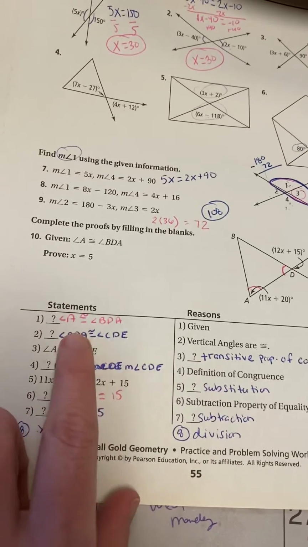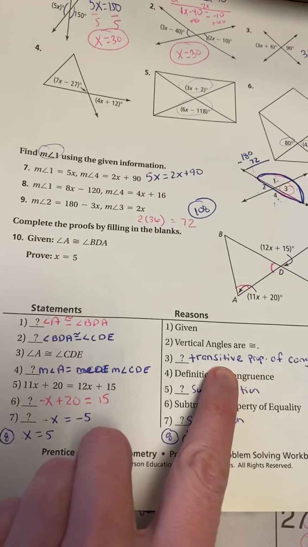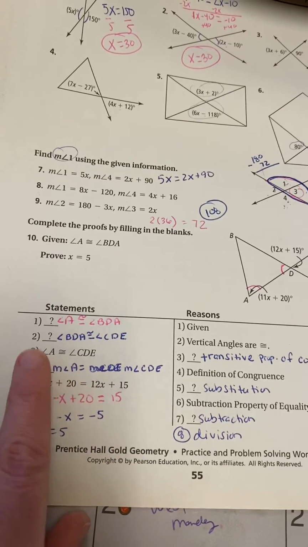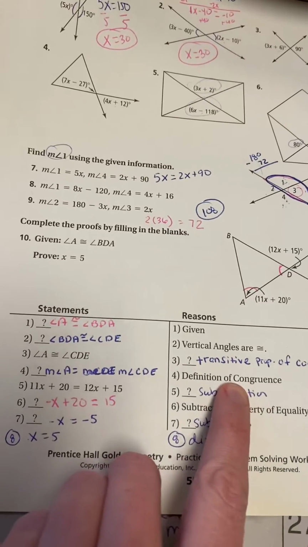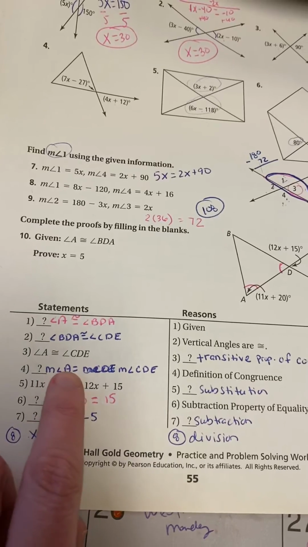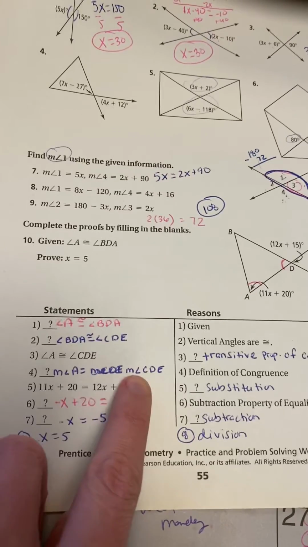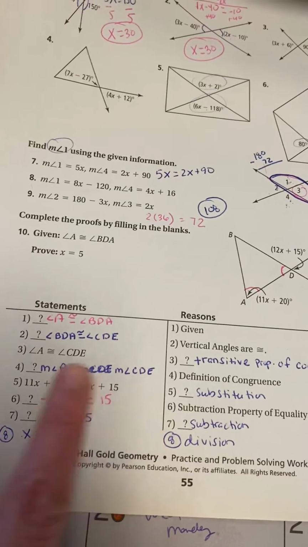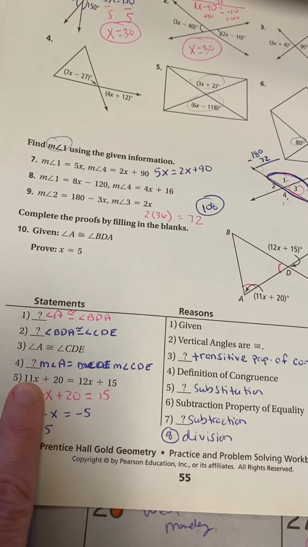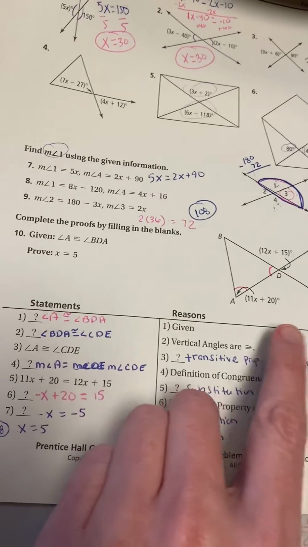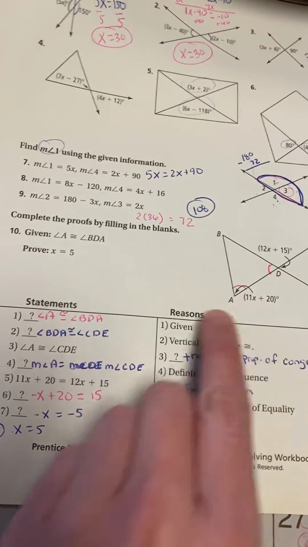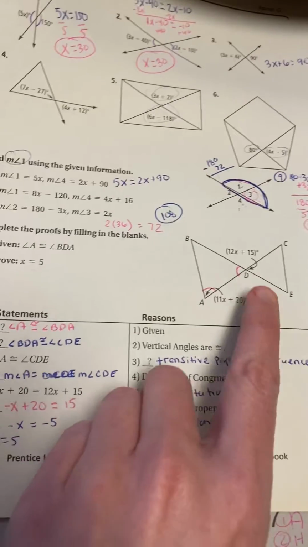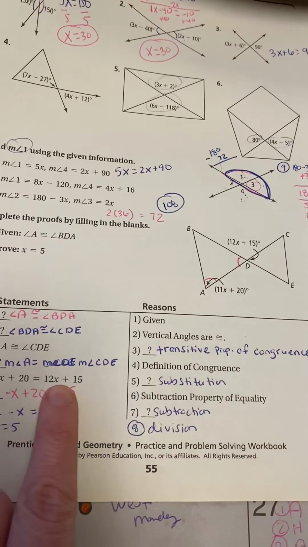Remember, when three things can be related, that's transitive. Okay? So congruent means they have the same measure. That's the definition of congruent. So we put the measure of angle A is equal to the measure of angle CDE because congruent means they have the same measure. Then we're going to substitute those values that are given. Okay, the measure of angle A is over here and it's 11x plus 20, so we substituted that in. The measure of CDE is 12x plus 15, so we substituted that in.